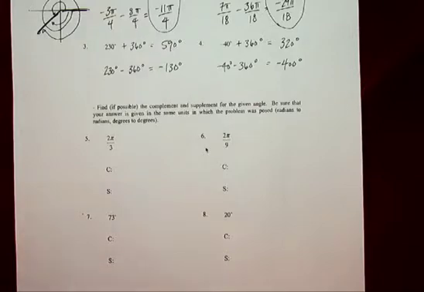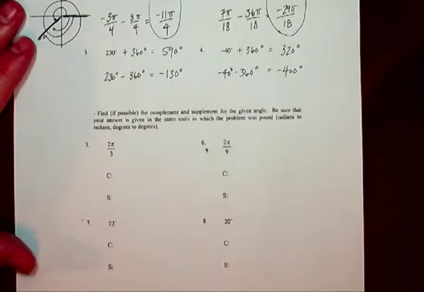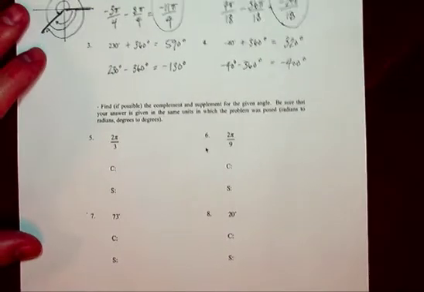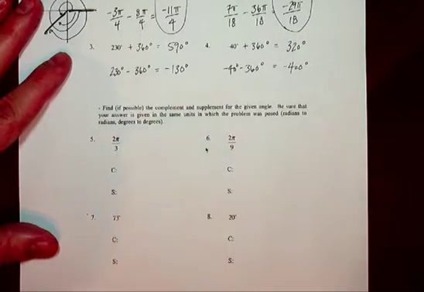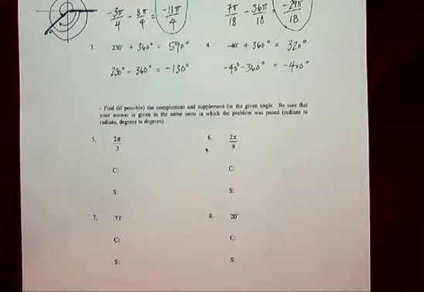Now, these instructions are the same as the test in the last video. Find, if possible, the complement and supplement for the given angle. Be sure your answer is given in the same units in which the problem was posed, okay? Now, 2 pi over 3, just like in the last test, we had a radian measurement that was greater than pi over 2.